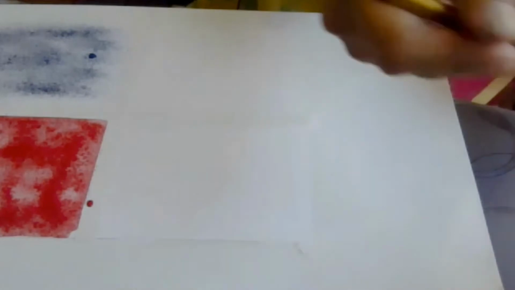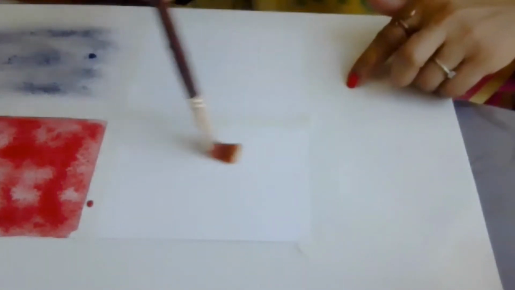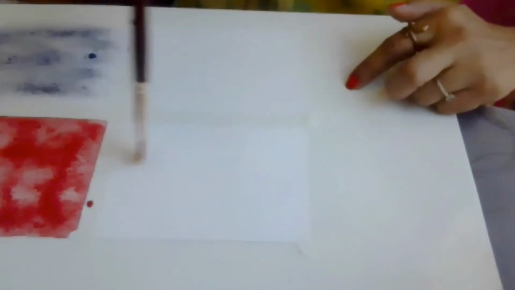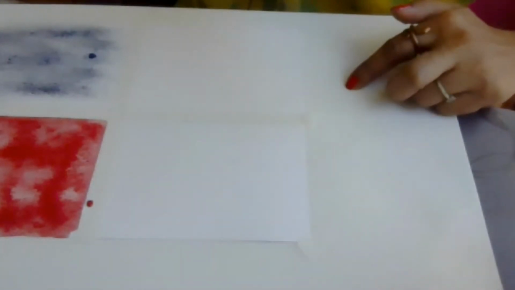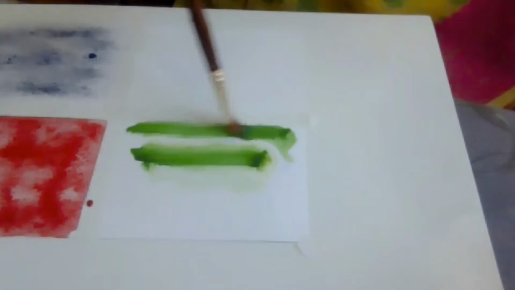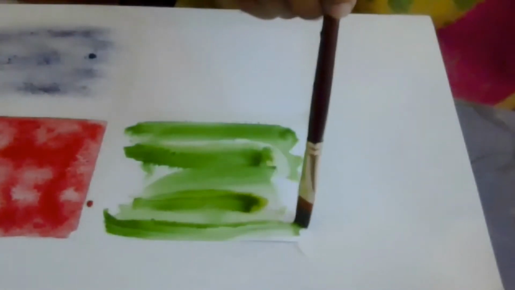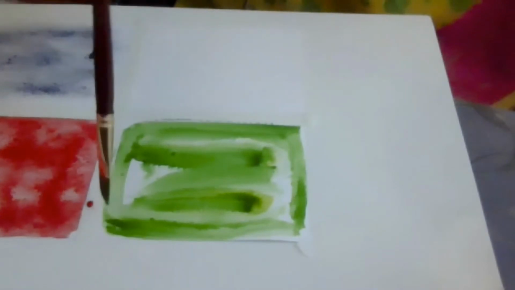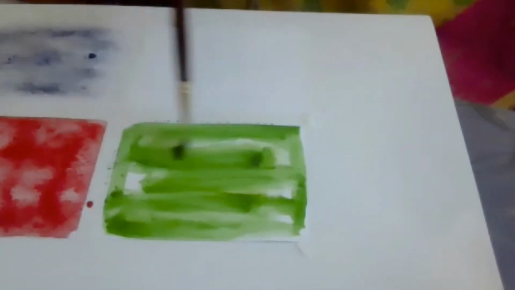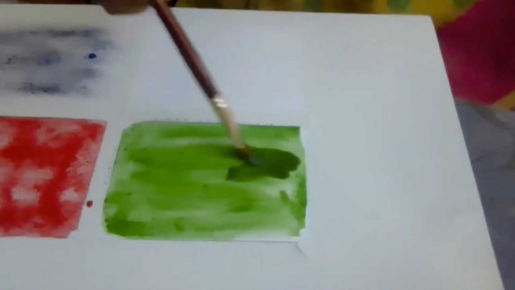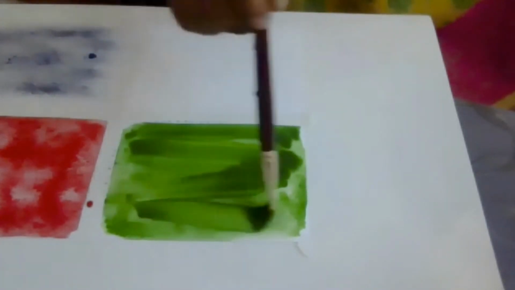Now the next one is using tissue. We remove the color. Let me just put some water here. I'll add a bit of green. Now this is again a very beautiful technique. Here we go.